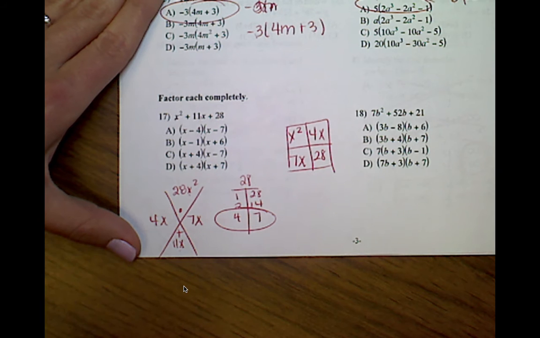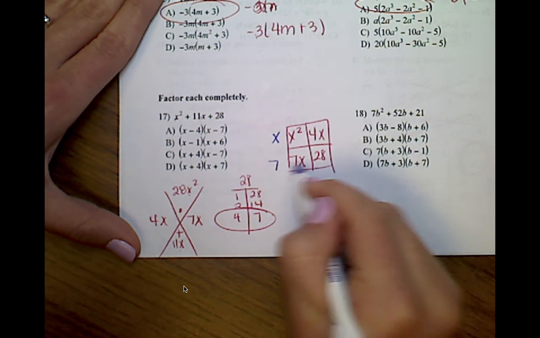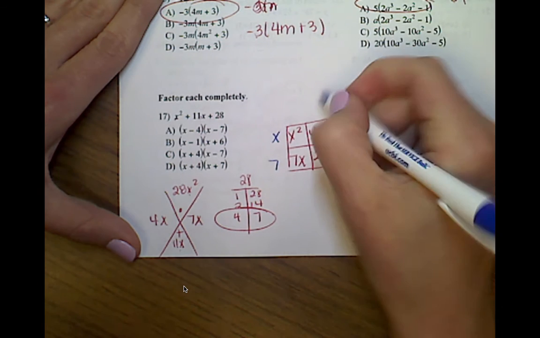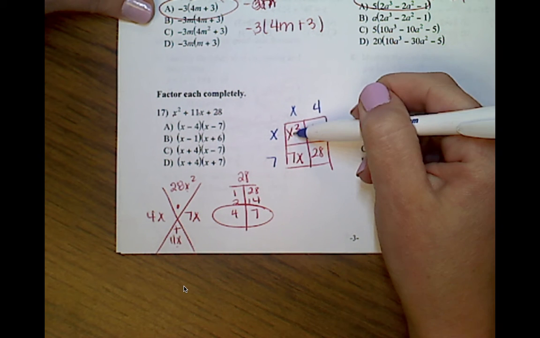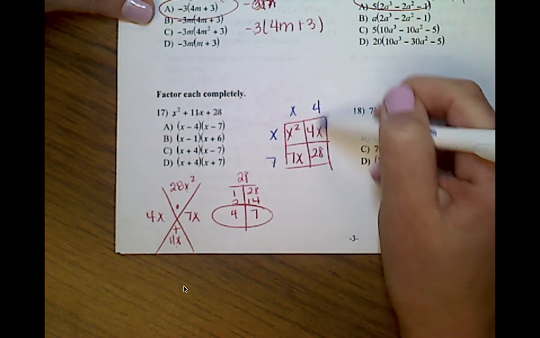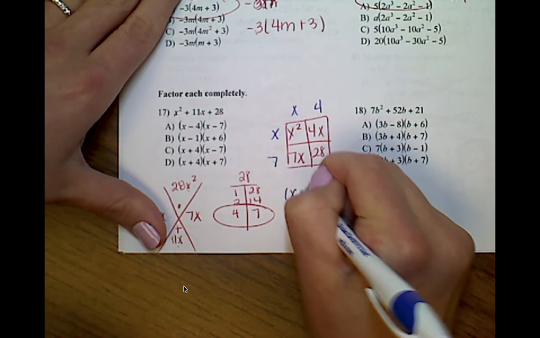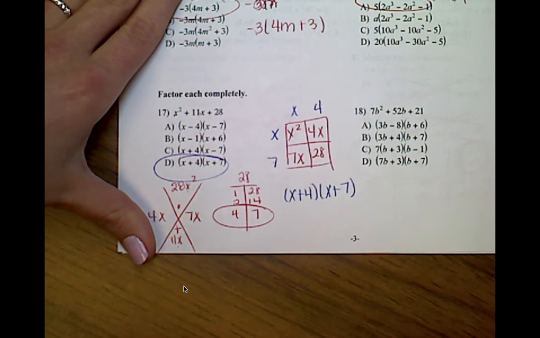Okay, I'm going to take out the greatest common factor. So x comes out of here, 7 comes out of here, x comes out of here, and 4 comes out of that. And now we're going to check it. X times x is x squared, x times 4 is 4x, x times 7 is 7x, 7 times 4 is 28. So I get x plus 4 times x plus 7, which is answer choice D.